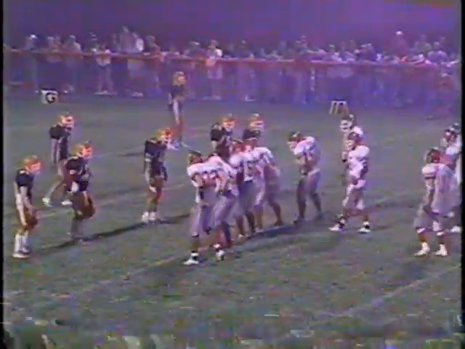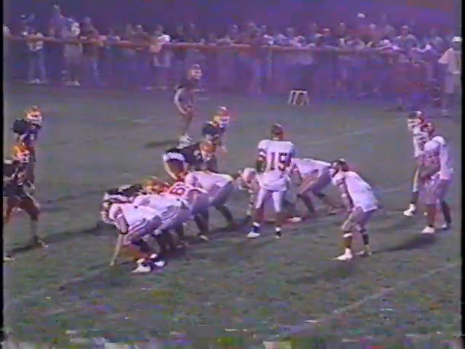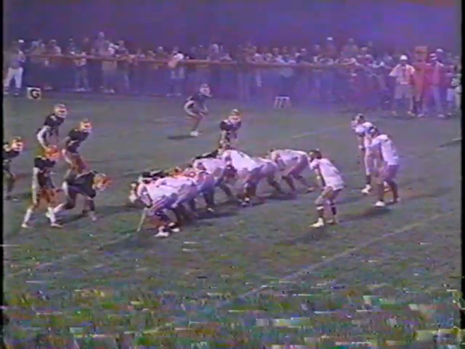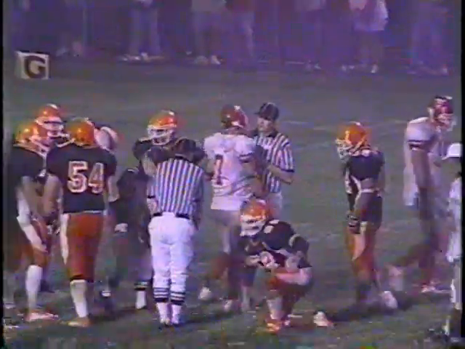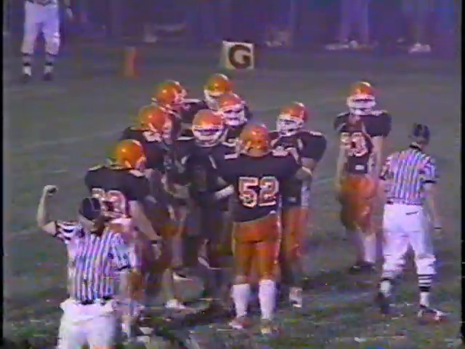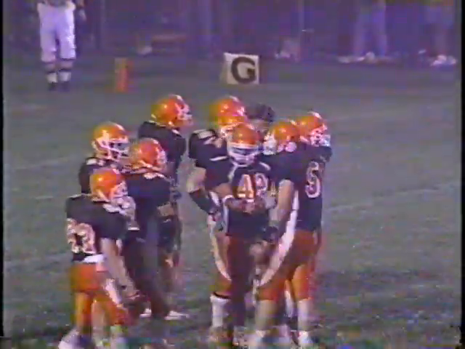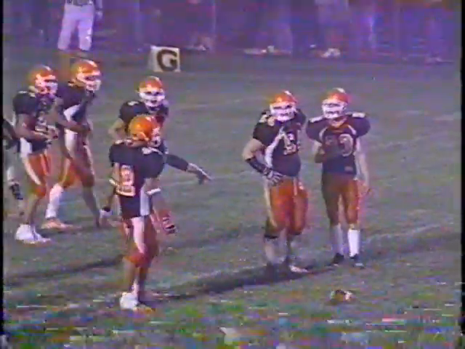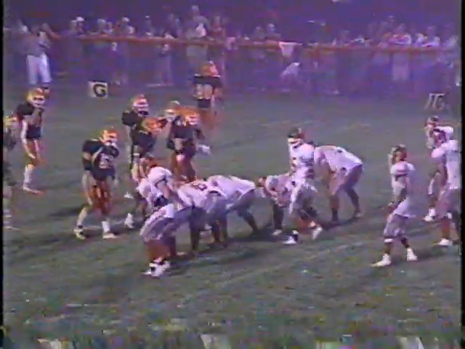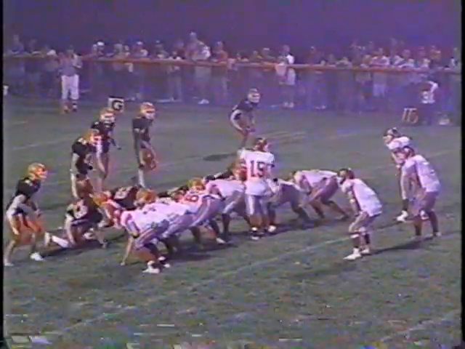Trimble 3rd down and 4, ball resting at the Buckeye 19. Terry Holbert hands it off straight up the middle. Cat running back takes it to the 17, a gain of 2. It looks like Trimble will be short. It'll bring up 4th down and about 1. Hey, Perkins on the tackle again, and Ernie's had a good game tonight. Clock running at 22 seconds to play in the 3rd quarter. Trimble 4th down and a long 1 to go, about 1.5 yards.